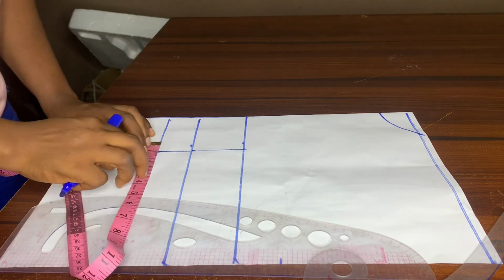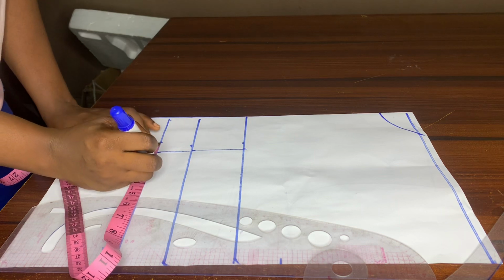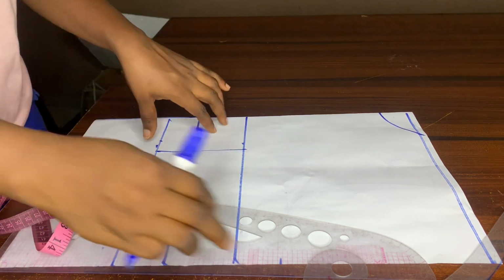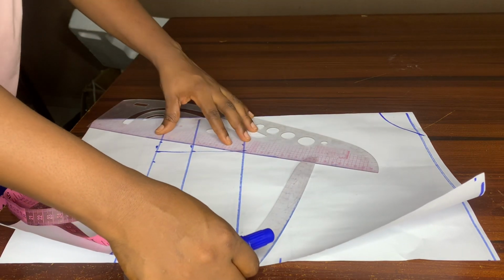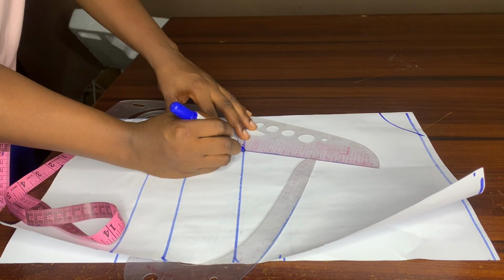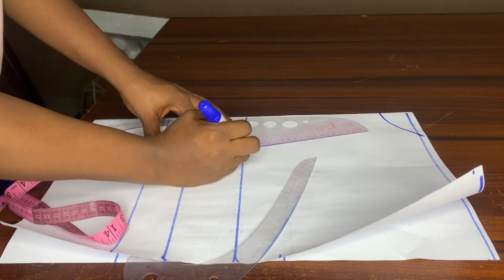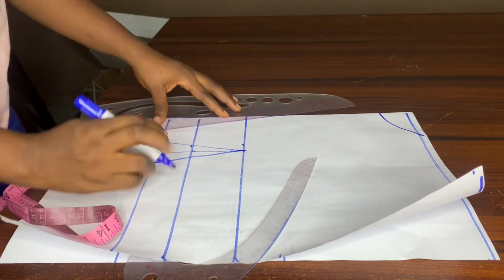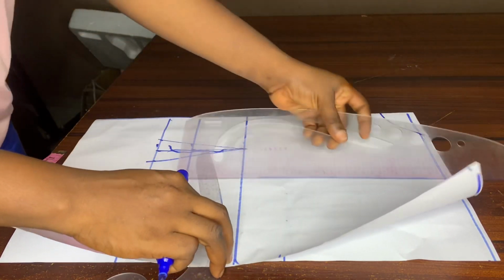Then I'll still come in with 1.5 inch and 1.5 inch this side. I'll now connect it here. This is my dart.